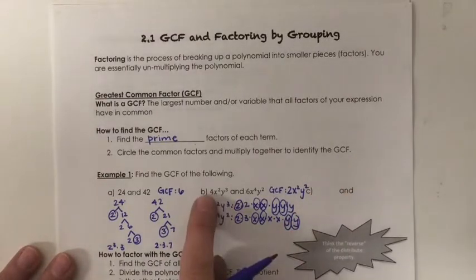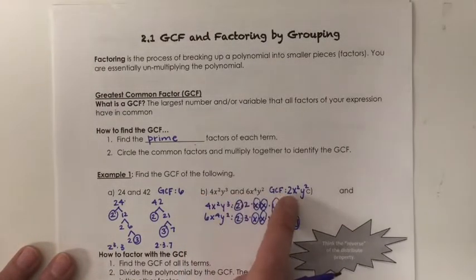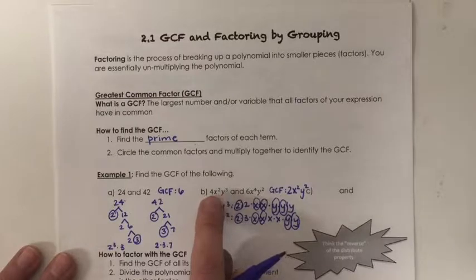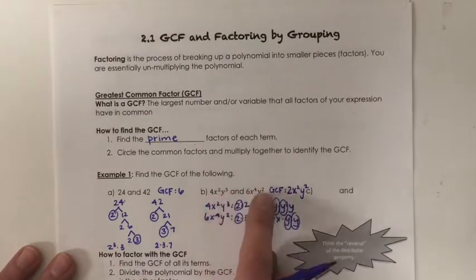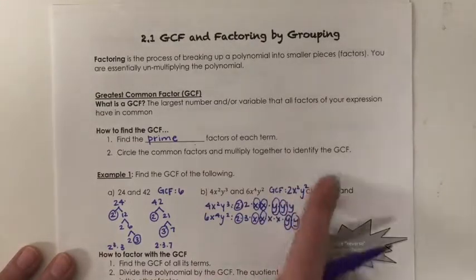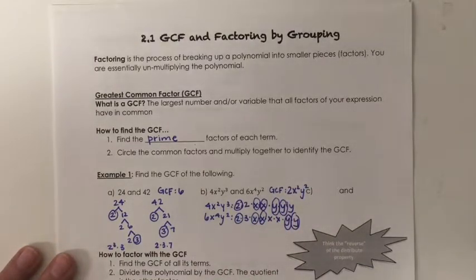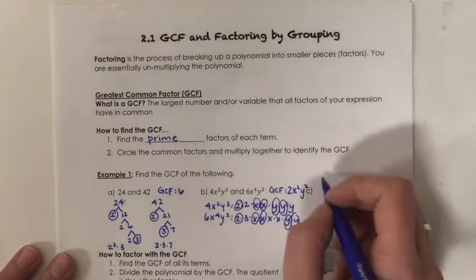Okay. So, I mean, you could have broken it down, though, and said, hey, 4 and 6, the GCF is 2. The greatest thing I could pull out of both of them is 2. x squared and x to the fourth, well, that's x squared. x cubed, y squared, that's y squared. And apparently that example didn't copy, so let's just go ahead and make one up.